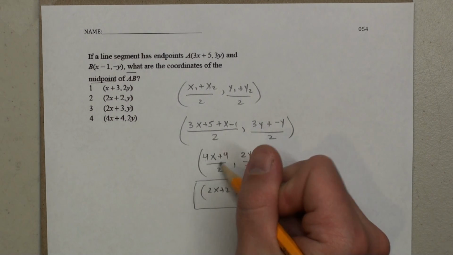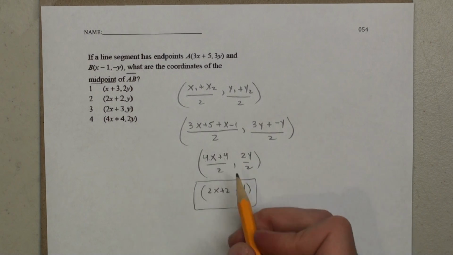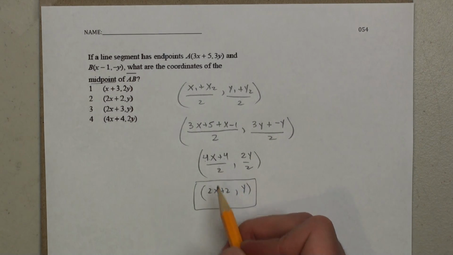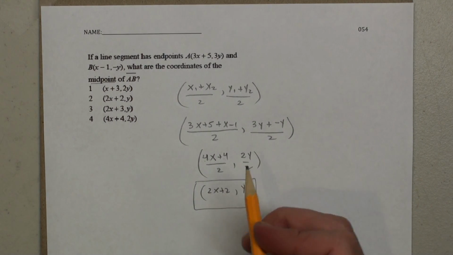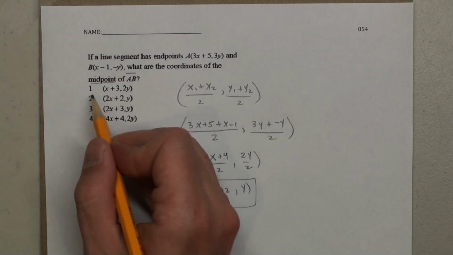That 2 divides into both, okay? 2x plus 2. That's where everyone's going to make a mistake.